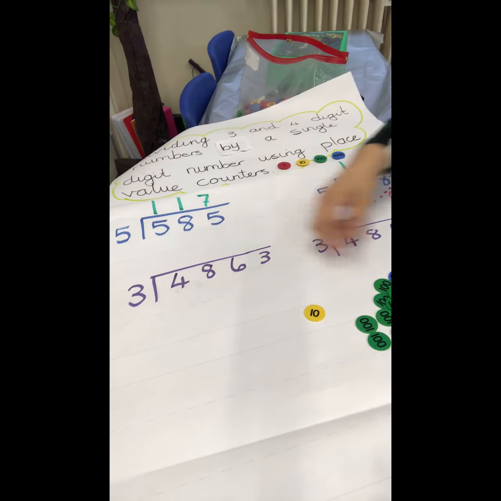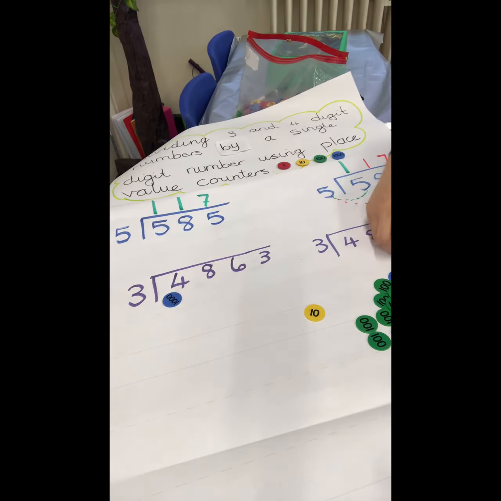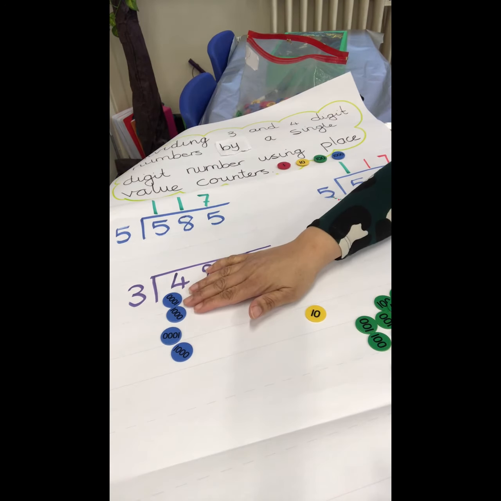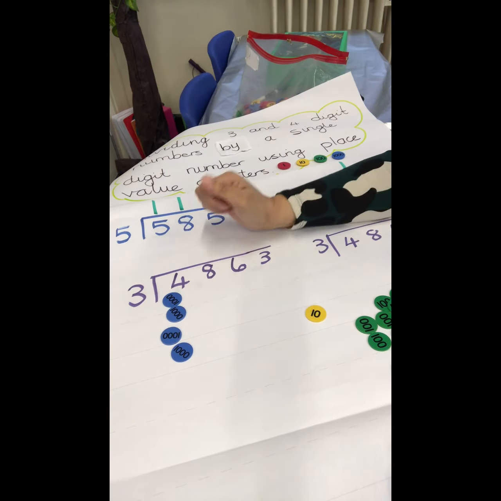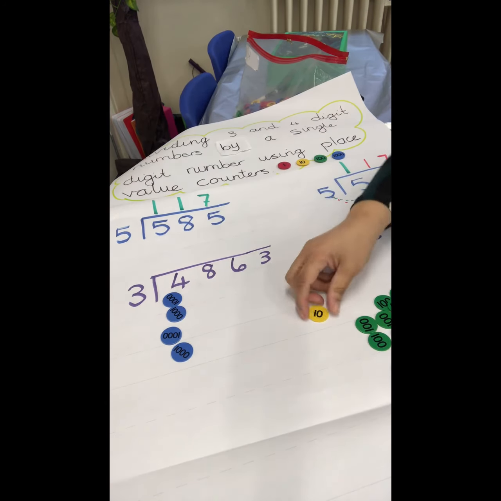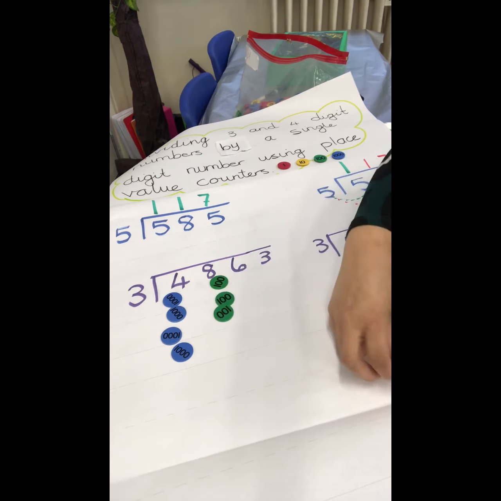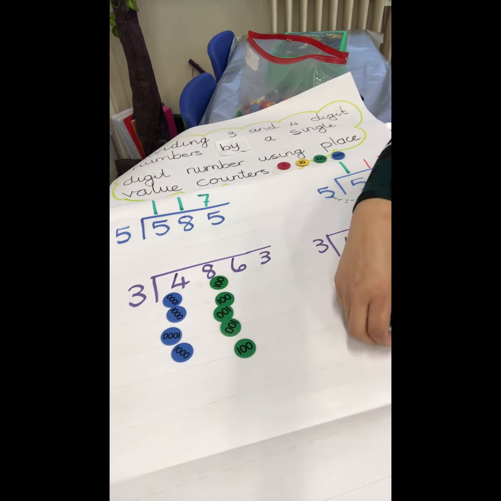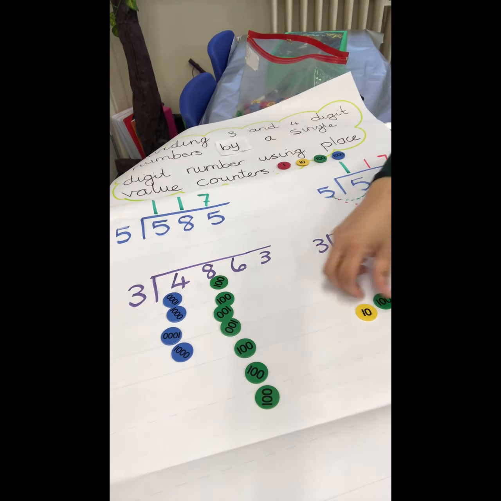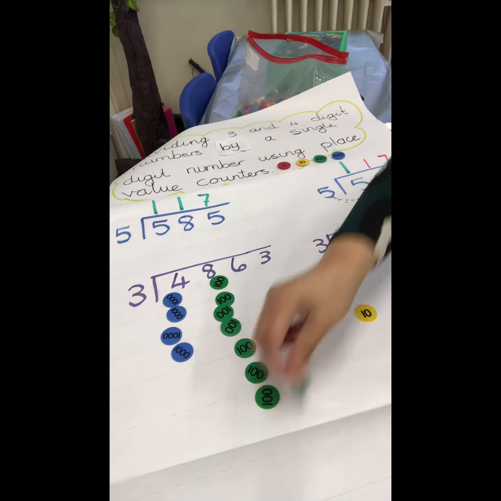So we have 4,000. So count with me again. 1,000, 2,000, 3,000, 4,000. So 4 1,000s equal to 4,000. We have 800. So count with me. 100, 200, 300, 400, 500, 600, 700, and 800.